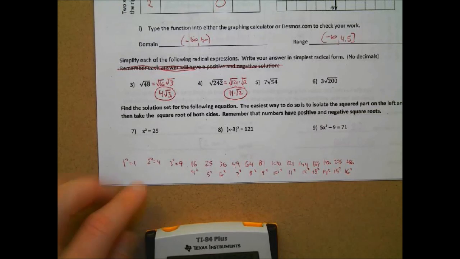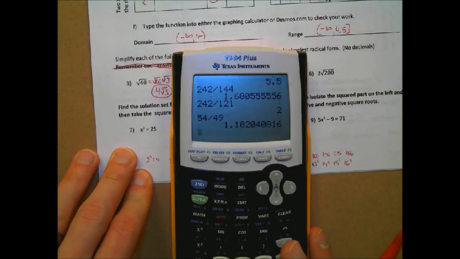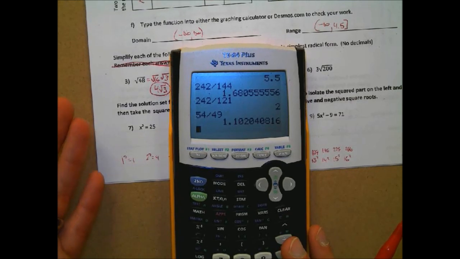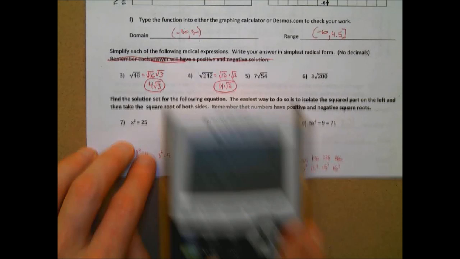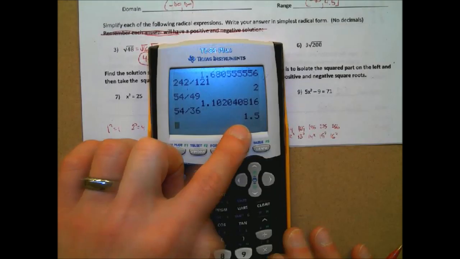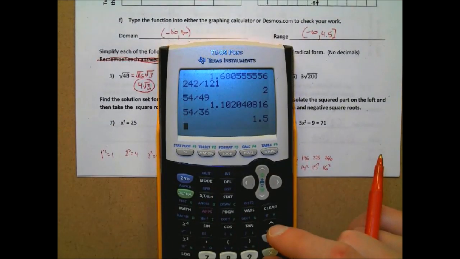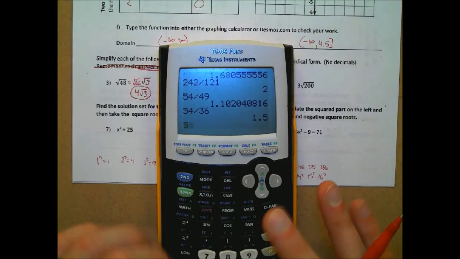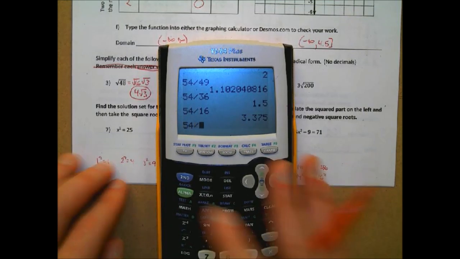So 54 divided by 49? No. And guys, you might look at that and you know what, Mr. Wood, I already know that 54 will not be divisible by 49. And you can skip it if you want to. We'll just go down to the next one, 36. Close, but that's not even. Okay. 54 divided by 25. Is 54 going to be divisible by 25? No, right? It's not going to work. You guys know that maybe already, right? So 54 divided by 16? It still didn't work. Okay, let's try 54 divided by 9.